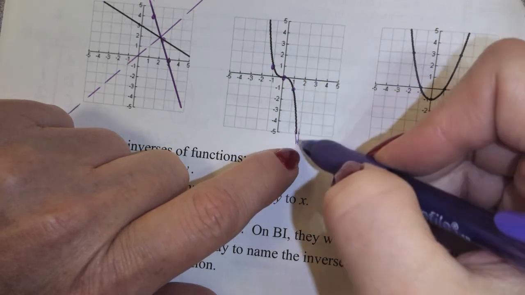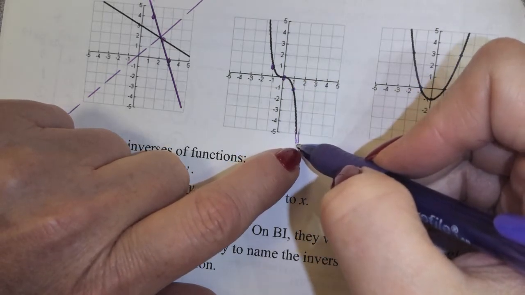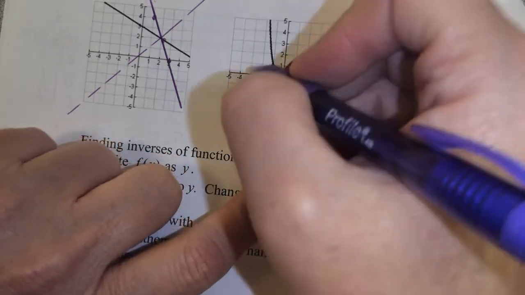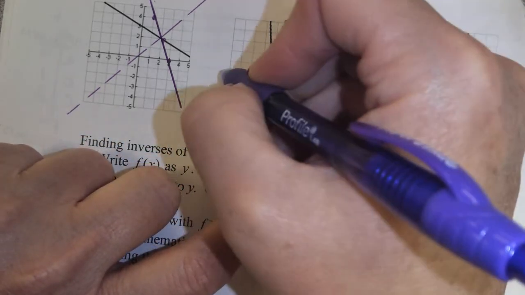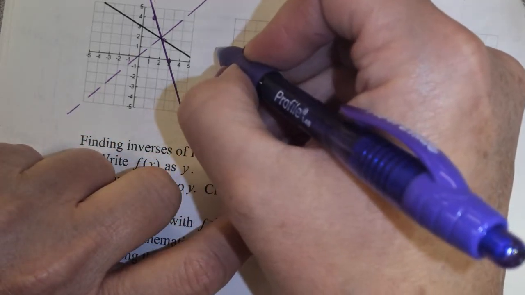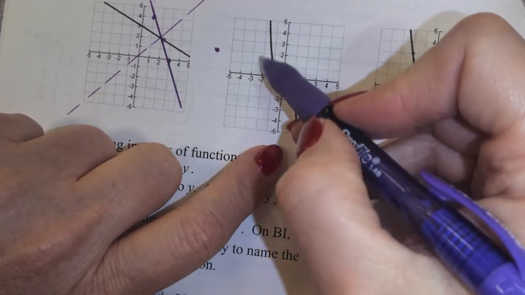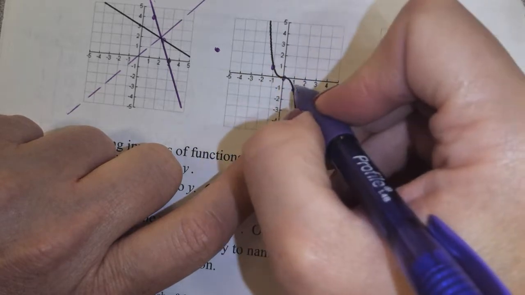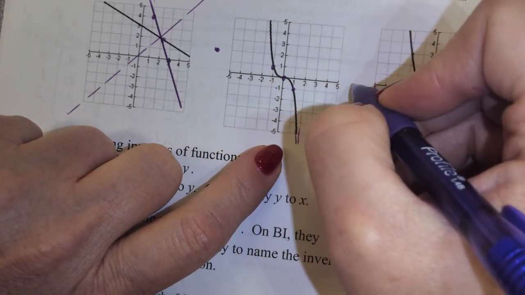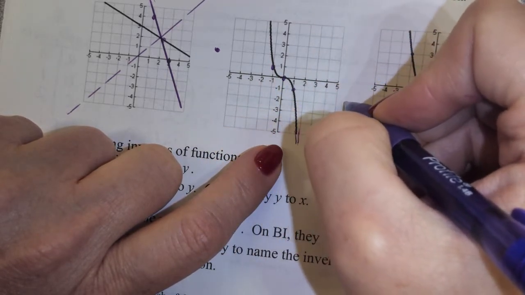All right, so this is going to keep going on down here, and it looks about like if it kept going that I would have the point (2, -6). So now I'm going to have the point (-6, 2). Right about there. Looking at this point, it looks like it's about (-2, 6). So now I'm going to have the point (6, -2).